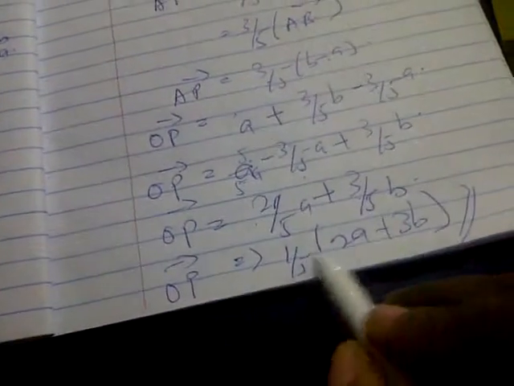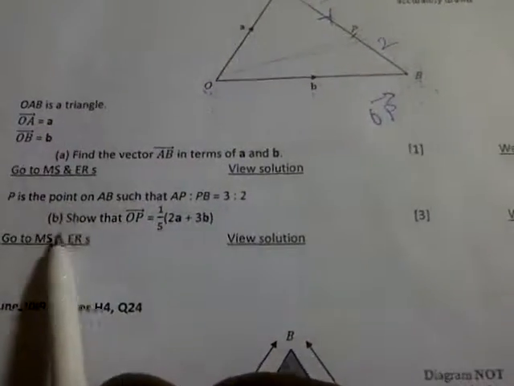Now we've successfully proved that OP is the same as 1/5 into 2A plus 3B, and that's what we have here. Okay, they said OP is 1/5 into 2A plus 3B. We were so told to prove it. Now we successfully proved it.